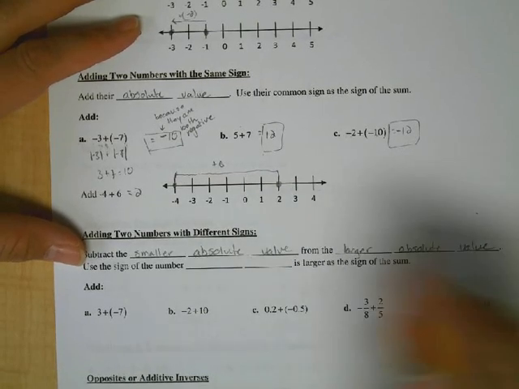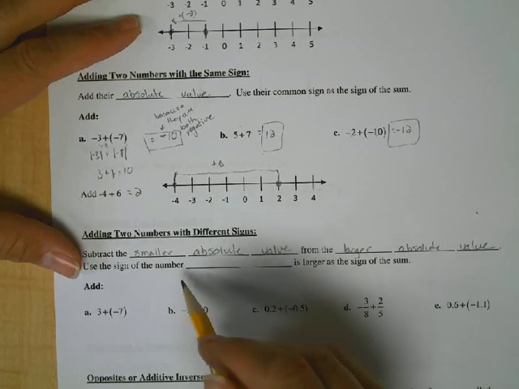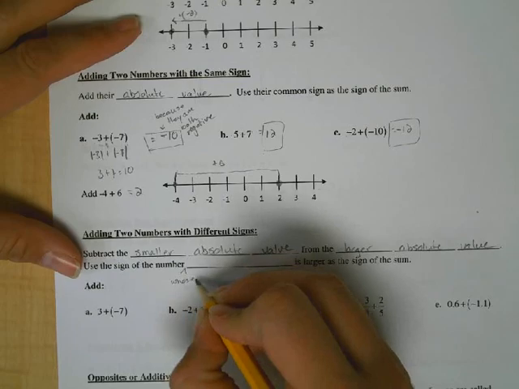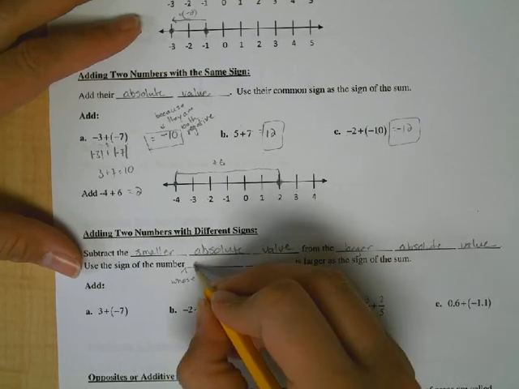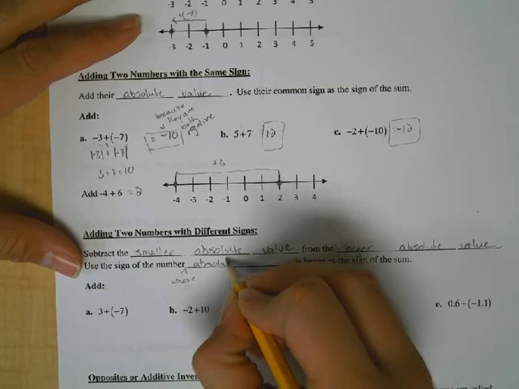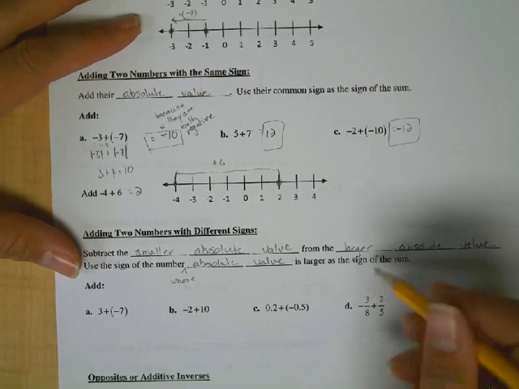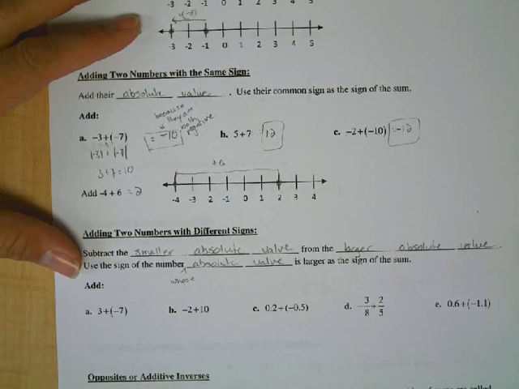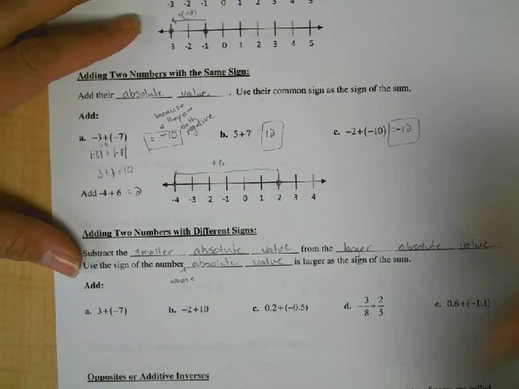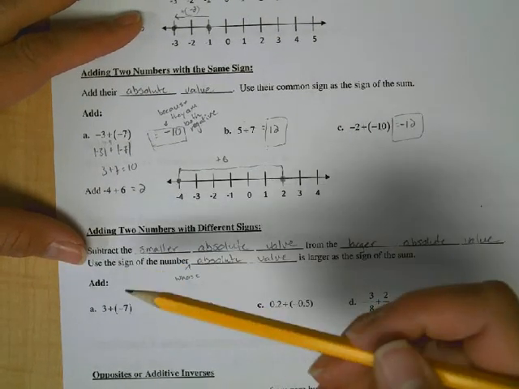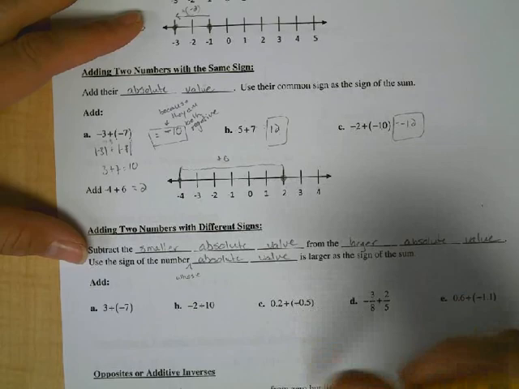Okay, and then you use the sign of the number whose... There should be a whose in there. So whose absolute value is larger as the same sign of the sum. Okay, let me say this. I confused myself in this sentence. So use the sign of the number whose absolute value is larger as the sign of the sum.